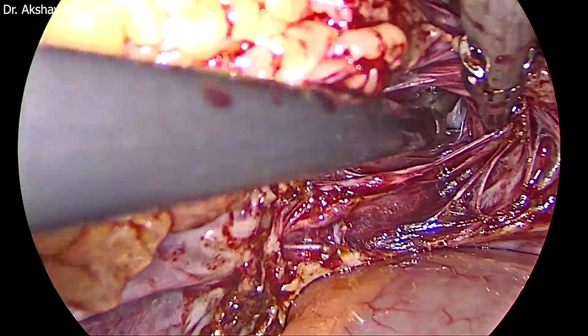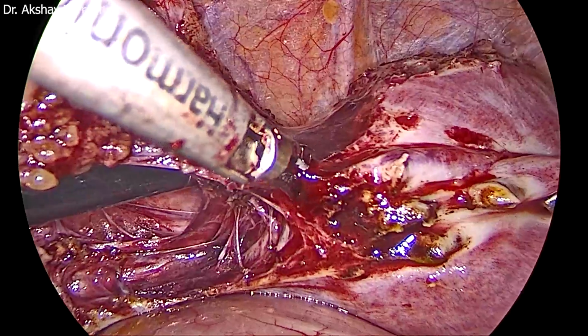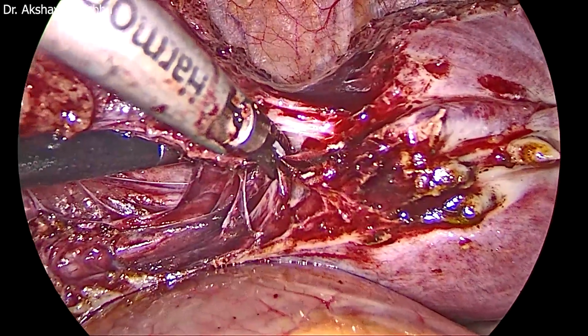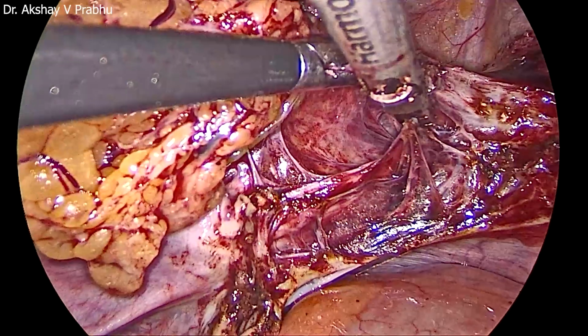I'm going anterior to the cervix. Bladder is above my instrument. I put the bladder on stretch, and with that understanding, I'm just trying to release the adhesion band. Now this is the adhesion band which is directly stuck to the previous cesarean scar.